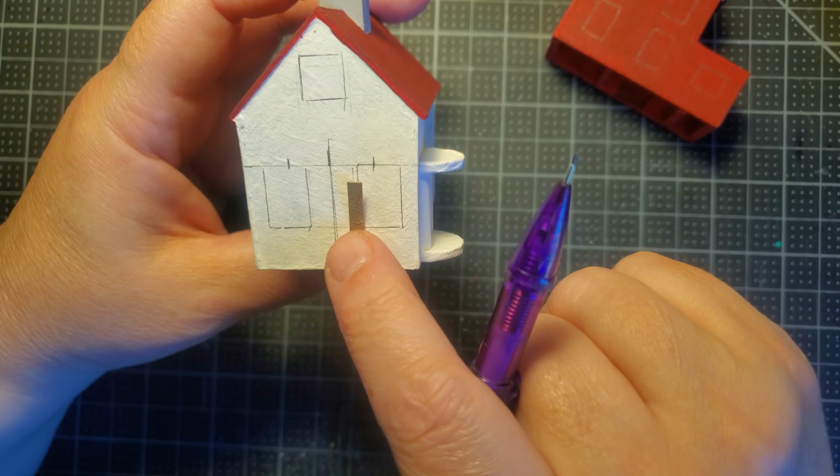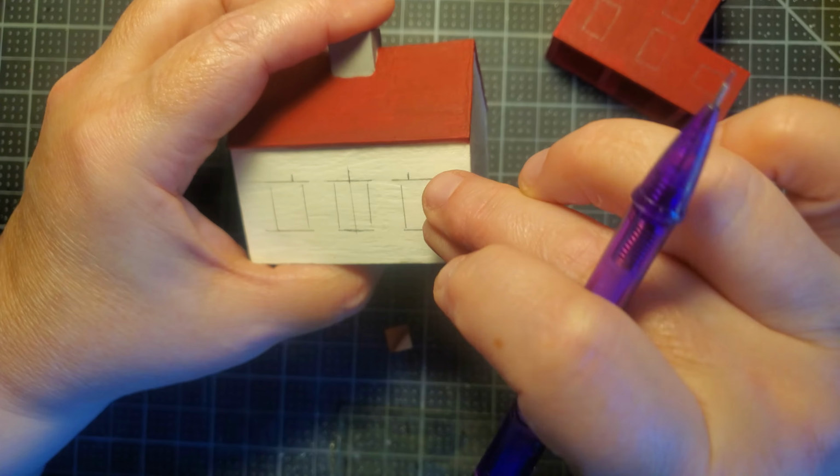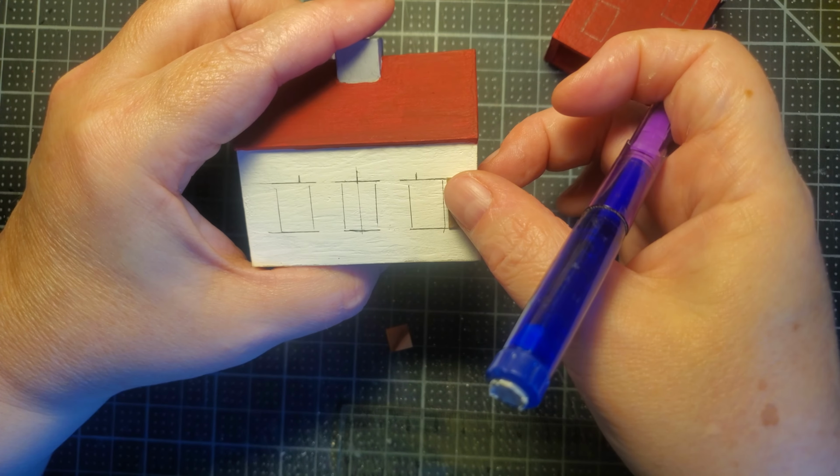Now, if I want to add these in, I can. I don't think I'm going to put them on the side. I think I'm going to put them on the front and on the back.